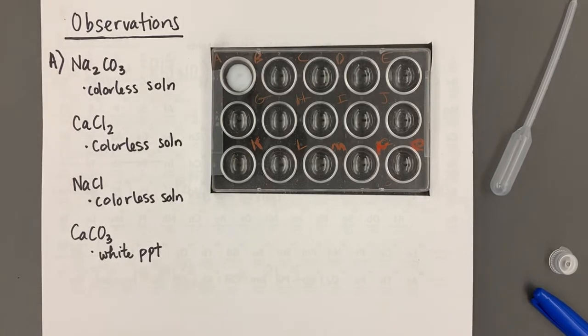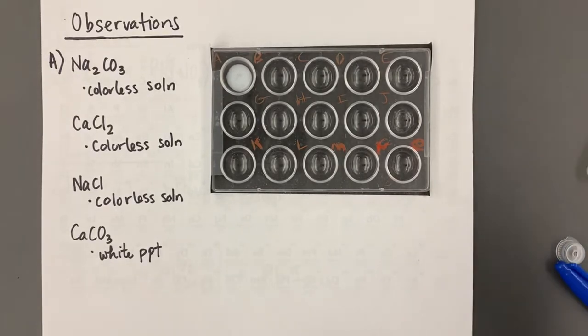Calcium chloride is a colorless solution. NaCl is a colorless solution. And calcium carbonate is a white precipitate. This first reaction should have already been filled out for you in the data sheet. So I'm just giving this to you as an example. All right.